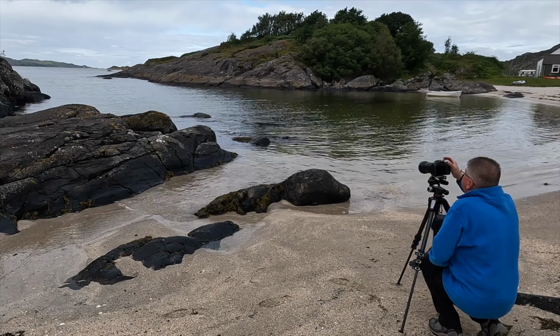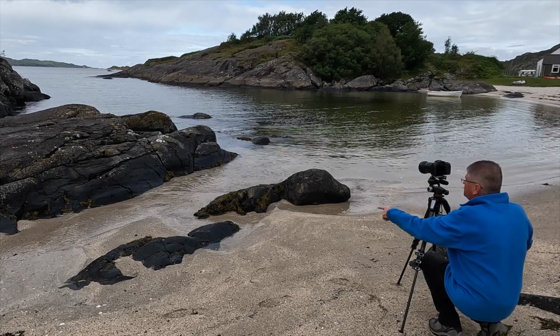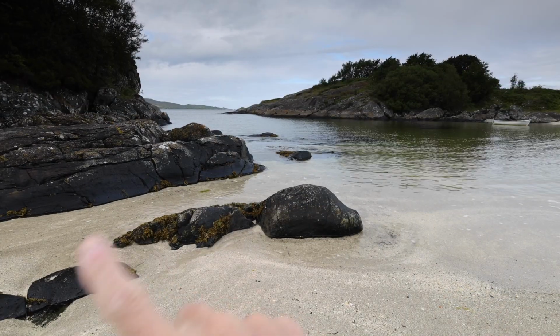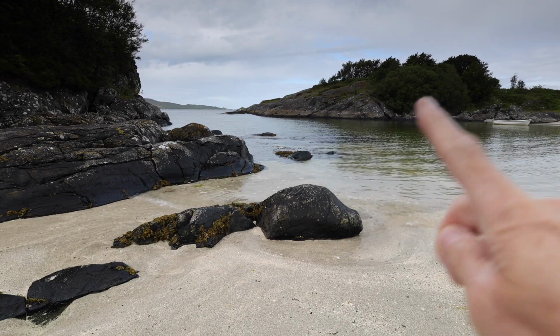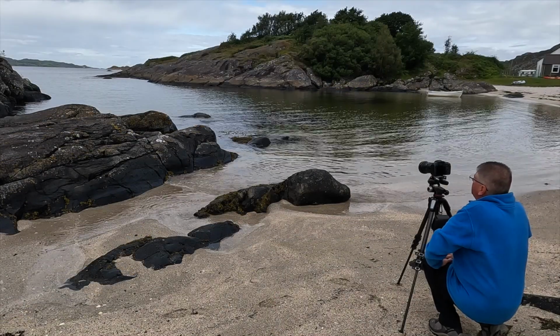So I've got quite a nice wee composition here at the bay, and I've got these lines, these rocks here as a leading line. So if I just show you, I've got this rock coming in from the left and that's sweeping that way. I've got these rocks here that then lead us out to the bay. So all I'm doing here is a 15th of a second, f11, ISO 100.